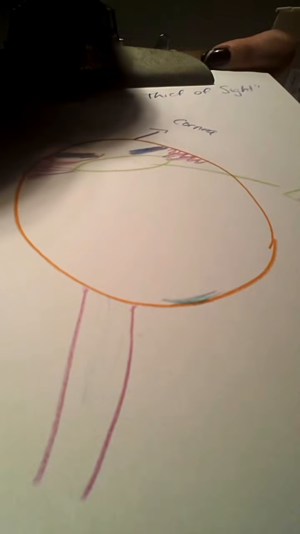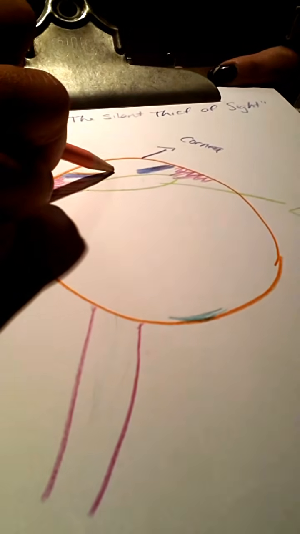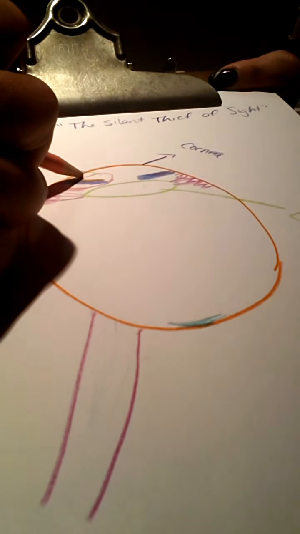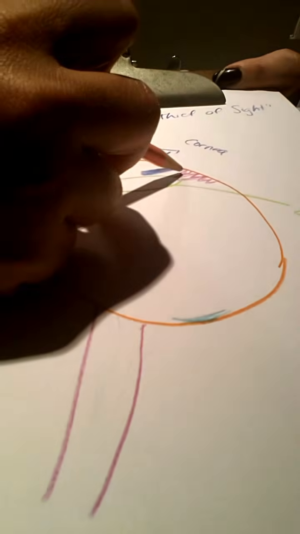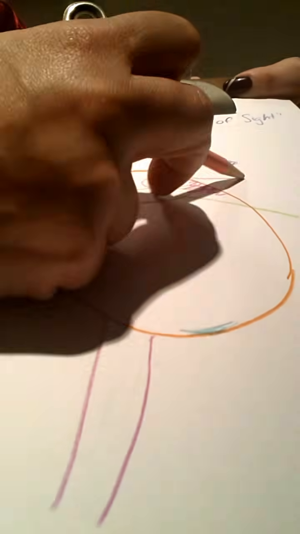And then it flows out. It basically does this outflow right here. It flows out, see what it goes through there. That pink line where it's flowing out, the area that flows out is called the trabecular meshwork.